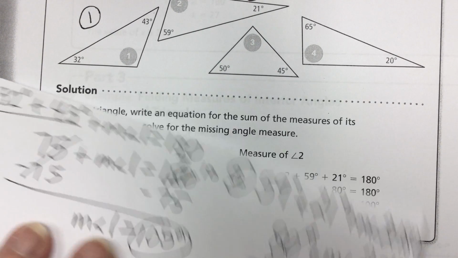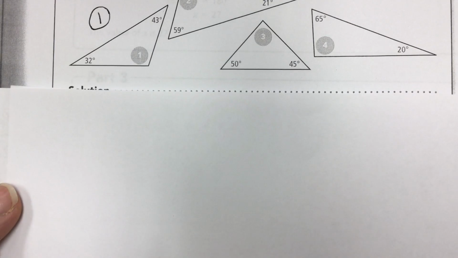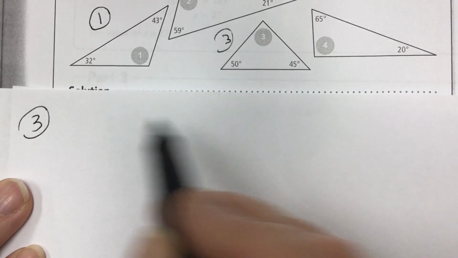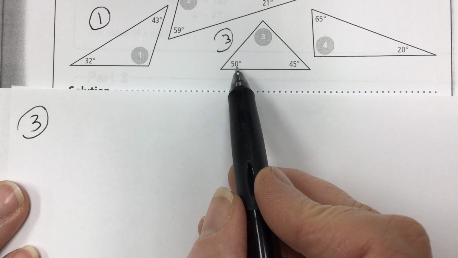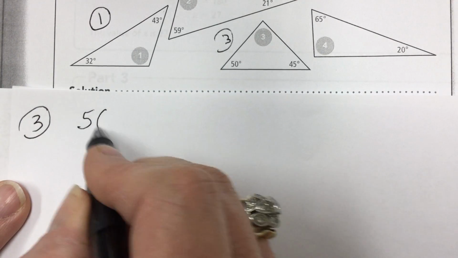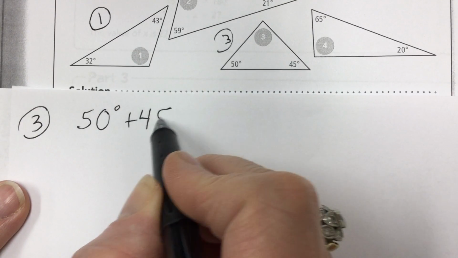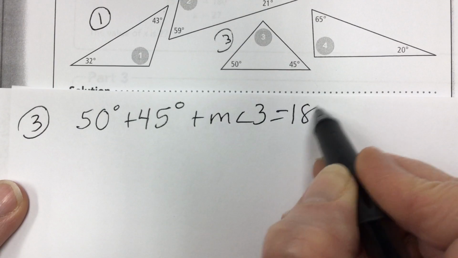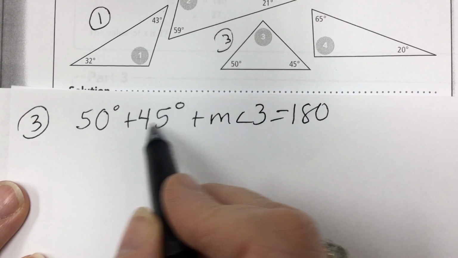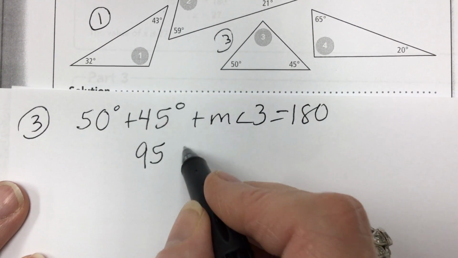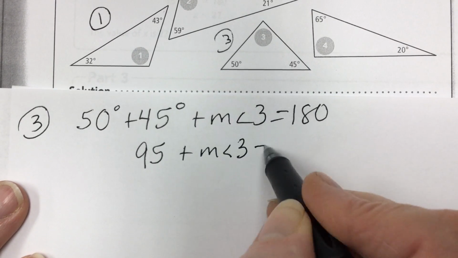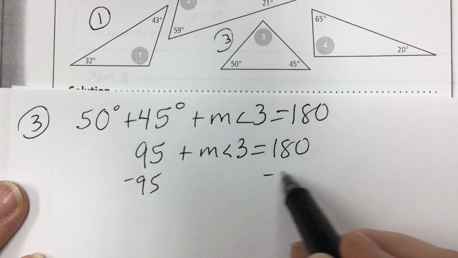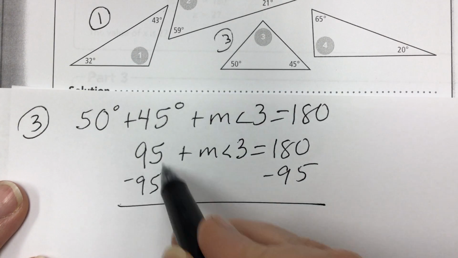Next, let's look at number 3. Looking at number 3 here, find the missing angle. I have a triangle that has angles of 50 and 45. 50 degrees plus 45 degrees plus the measure of angle 3 equals 180. Well, 50 plus 45 is 95, plus the measure of angle 3 equals 180. Subtract 95 from both sides of your equation.